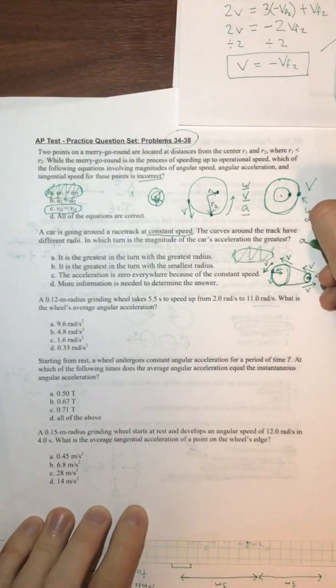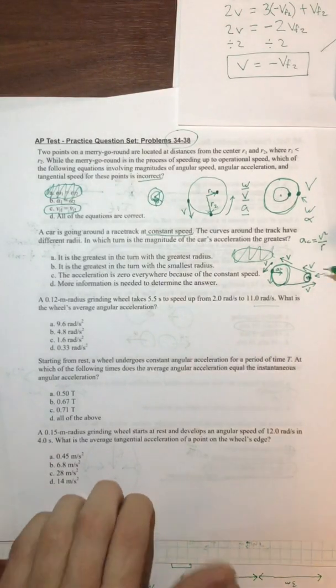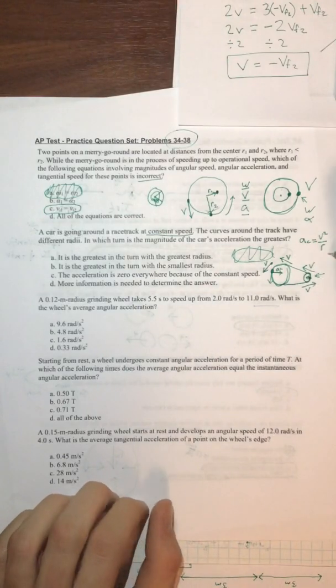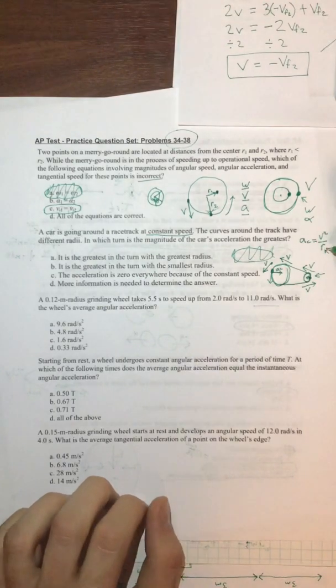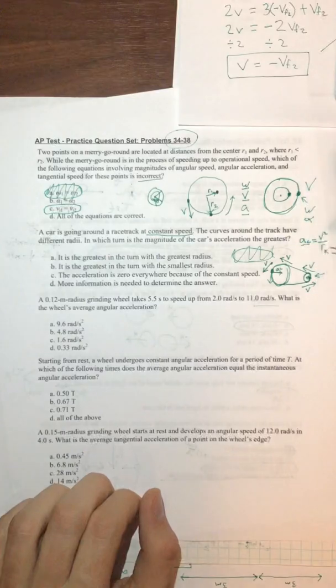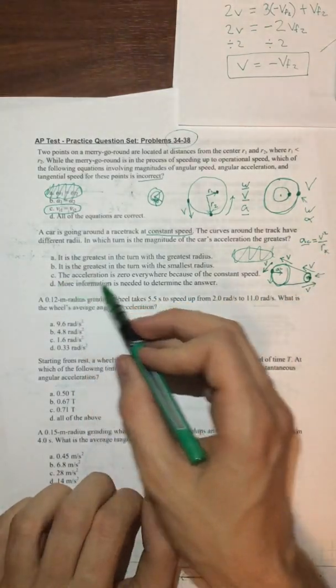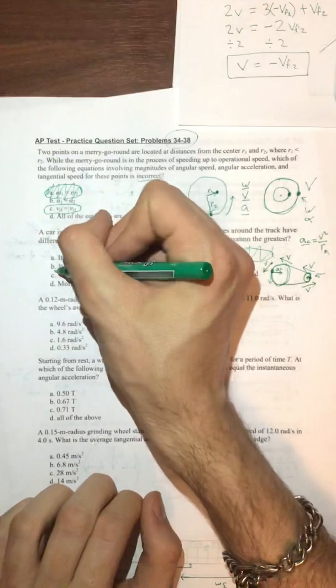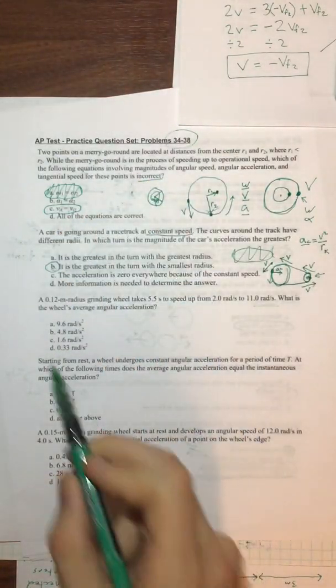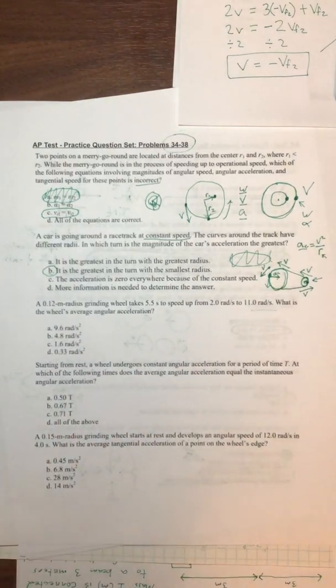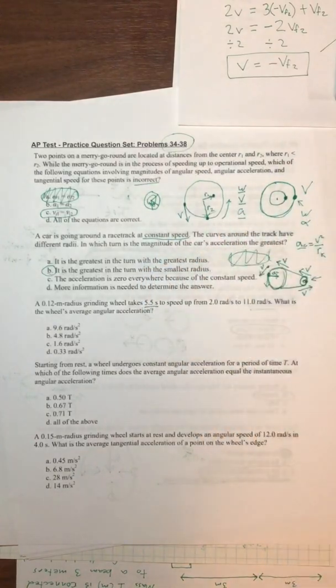Let's see if we can figure that out with an equation. V squared over r. If you have a smaller radius here, this is the equation for centripetal acceleration. If you have a small radius here, then you're going to be dividing by a smaller number, which means the acceleration will be larger. So, it is greatest to turn with the smallest radius. That's option B.